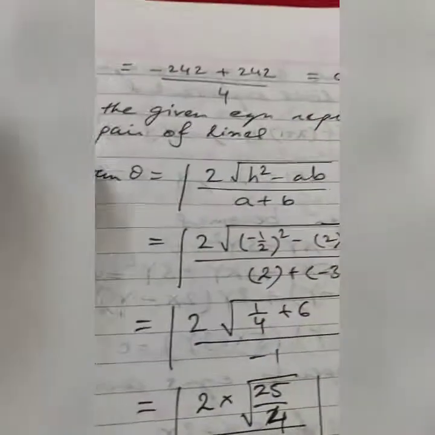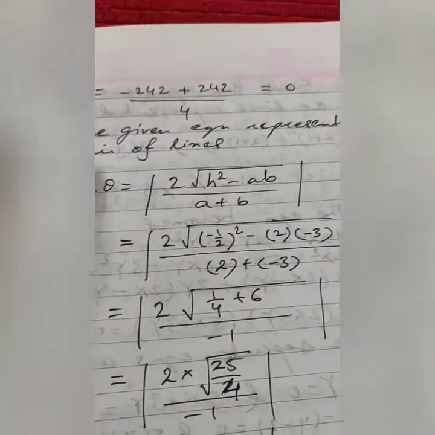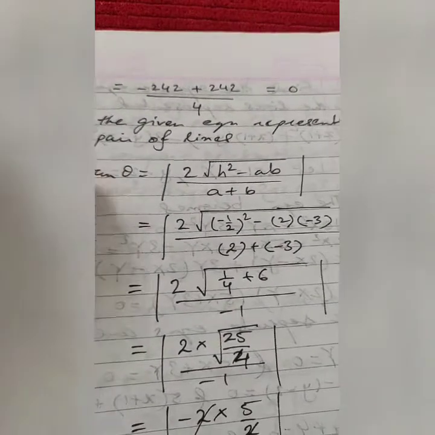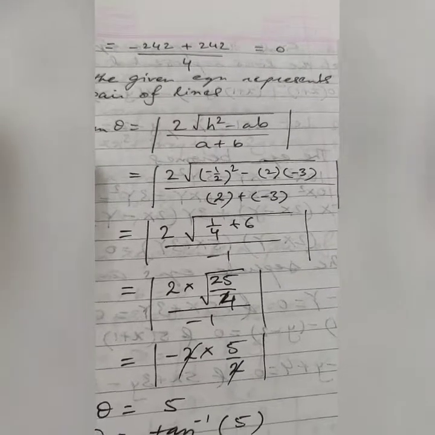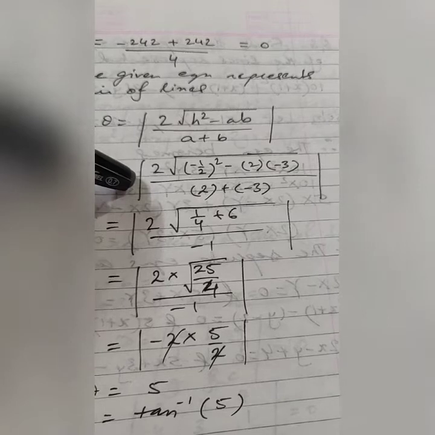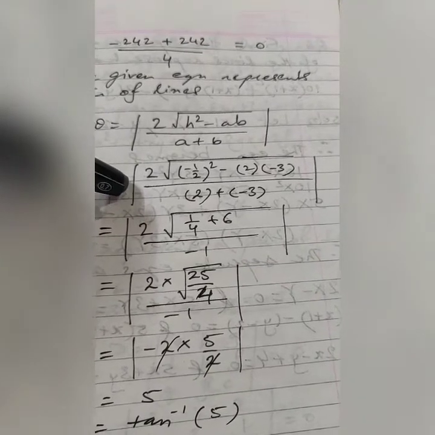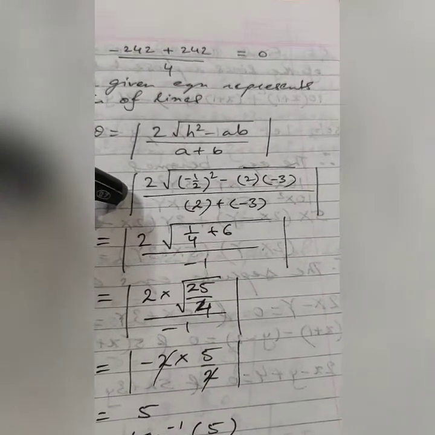So since now that you've got a 0, the determinant has come equal to 0, it means that the given equation represents a pair of lines. Then they've also asked you to find the acute angle between the two lines. So we again take the same formula, tan theta equal to 2 root h square minus ab upon a plus b. I don't think I need to explain this again, because we've already done some similar sums in the earlier video.